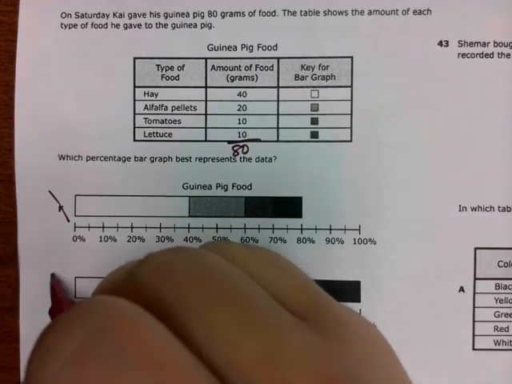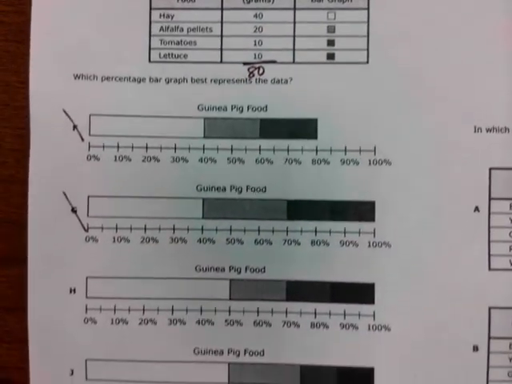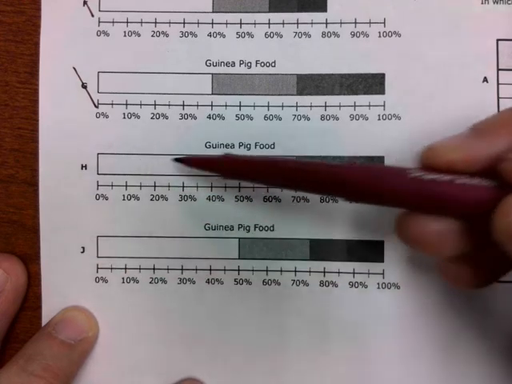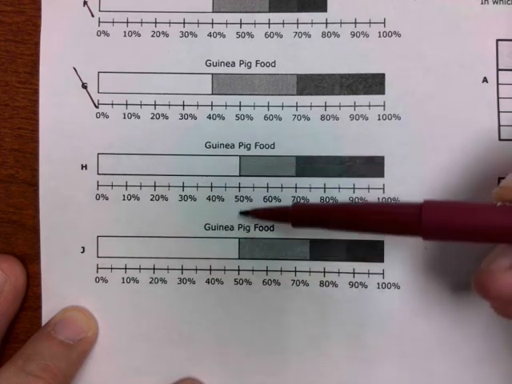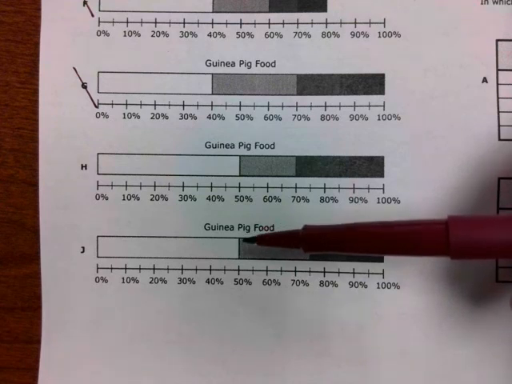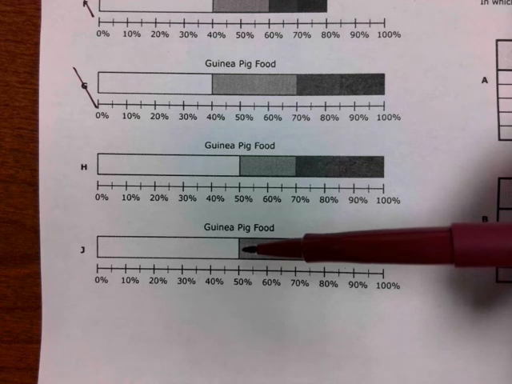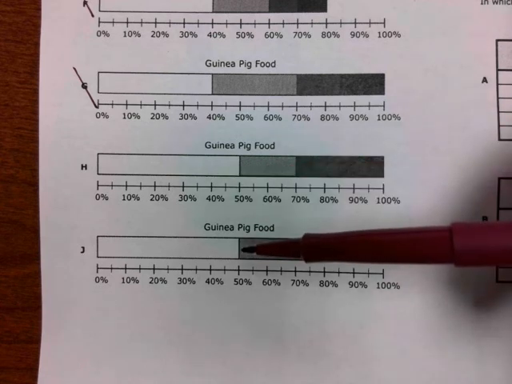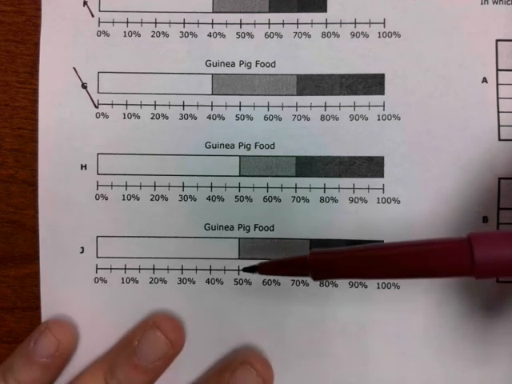That should be a red flag there to eliminate that one. Also, you see here, for H and J, both of these sections are exactly the same. When you see 2 answer choices that begin exactly the same, they're both 50% for one category, in this case, it's probably going to be down between those 2 answer choices, because they're going to give you 2 that are similar and you have to figure out which one is 100% correct.